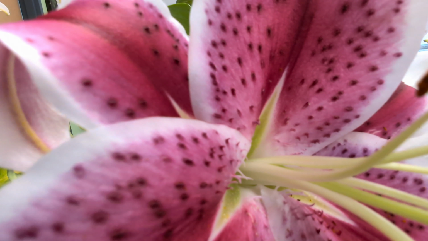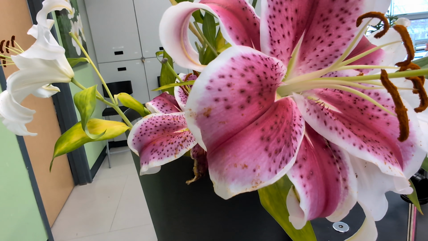In conclusion, dissecting the lily helped us clearly see the different parts of a flower and its role in reproduction. This shows how important flowers are in the life cycle of plants.